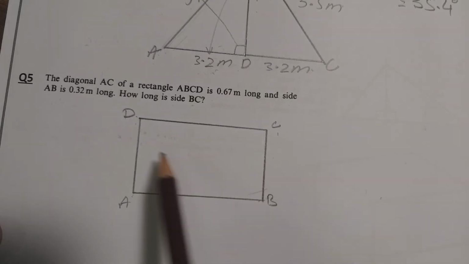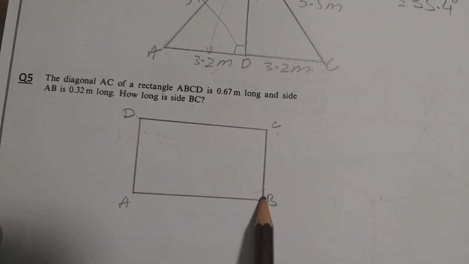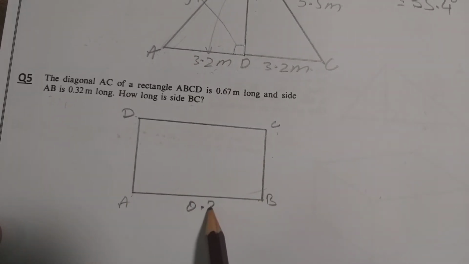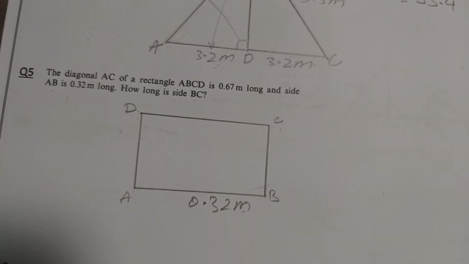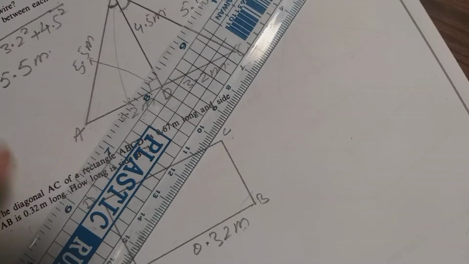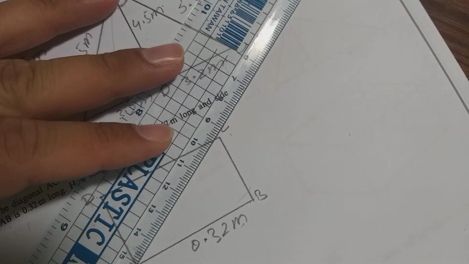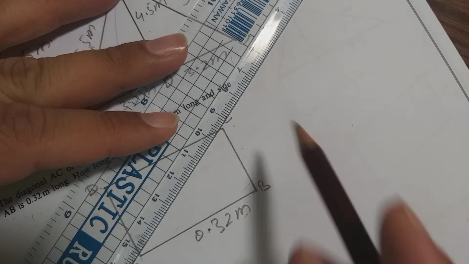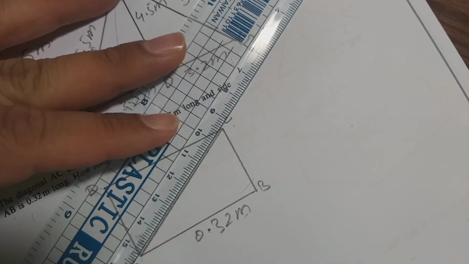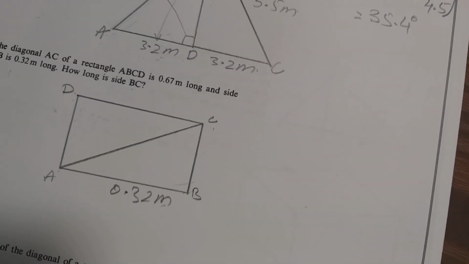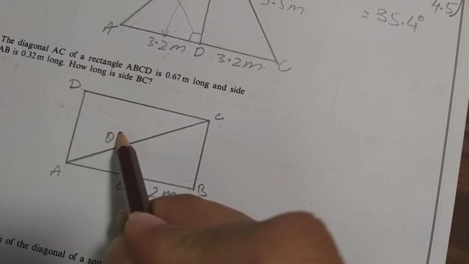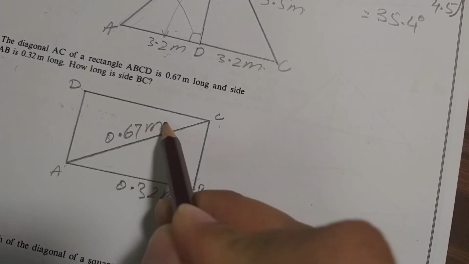Now we are given AB. This is the AB, which is 0.32 meter, and he said the diagonal AC, join these two points A to C, so this is the diagonal, which is 0.67 meter.